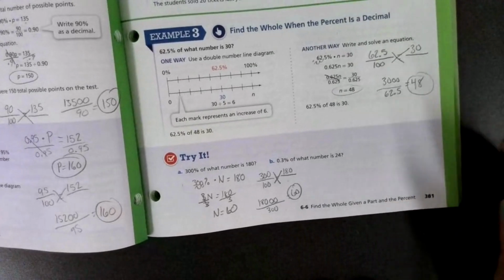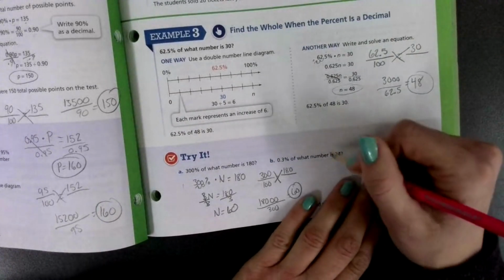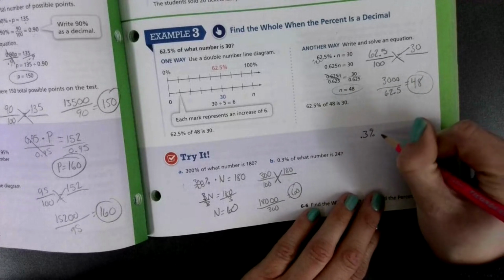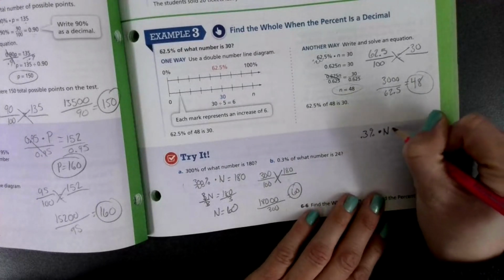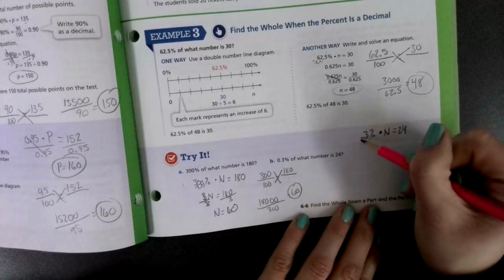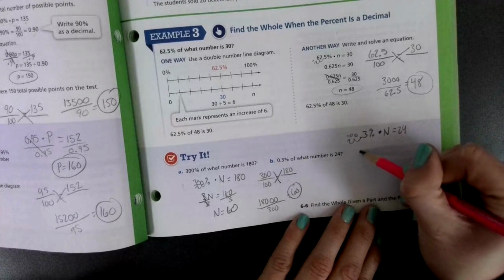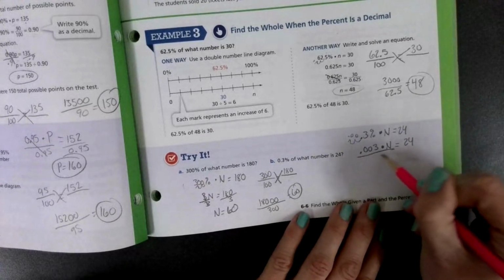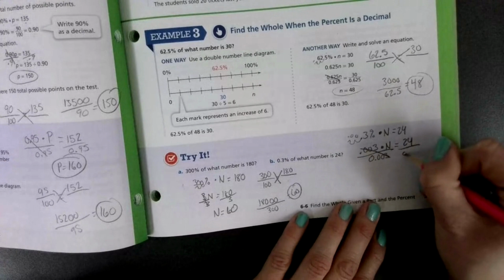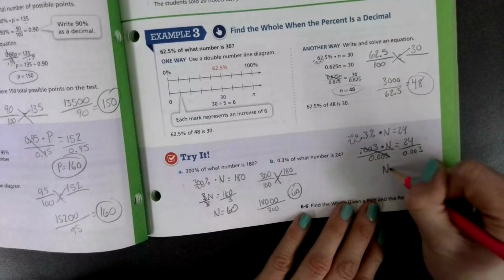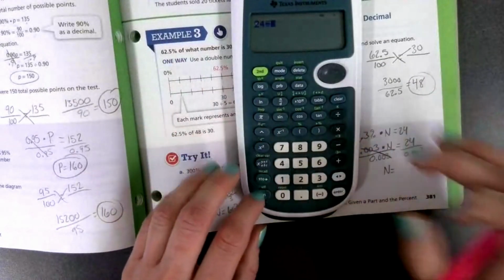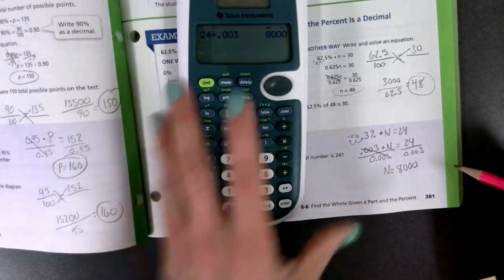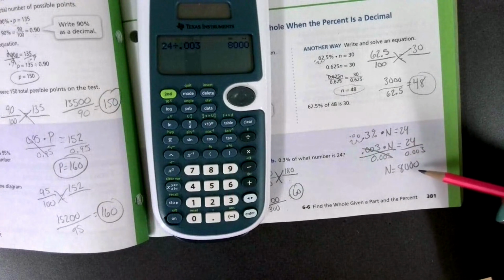Last one. Now I have one of those decimals again. I have 0.3% of what number is 24. So I need to do 0.3% of, so multiply a number, is 24. I need to change this to a decimal, so now I have 0.003 times my number has to be 24. To get that by itself, I'm dividing by 0.003. If I do that, let's take our calculators, 24 divided by 0.003, we end up with 8,000. So 0.3% of 8,000 is 24.